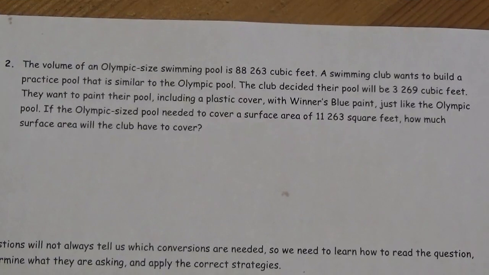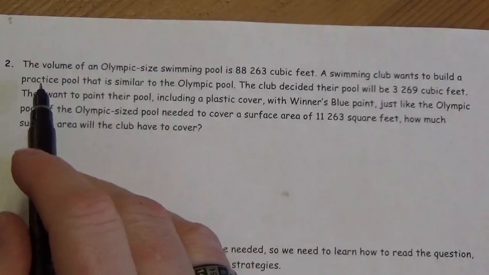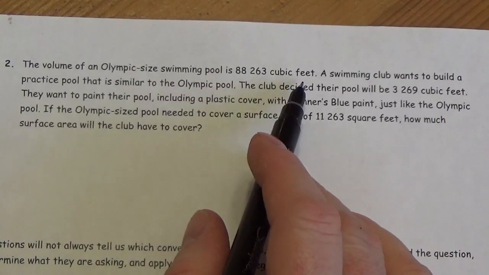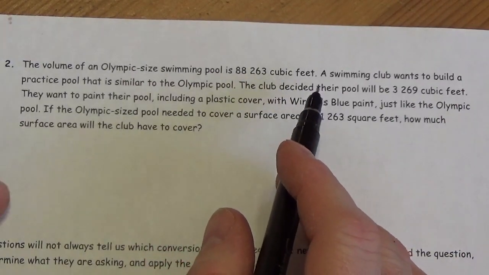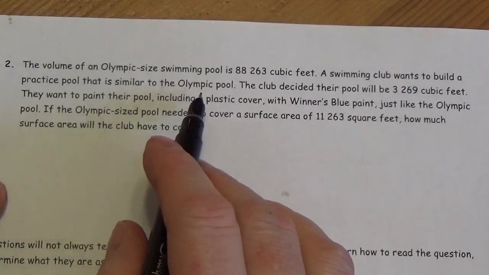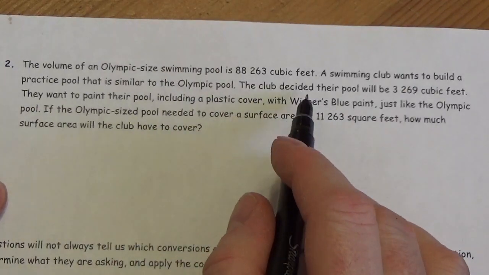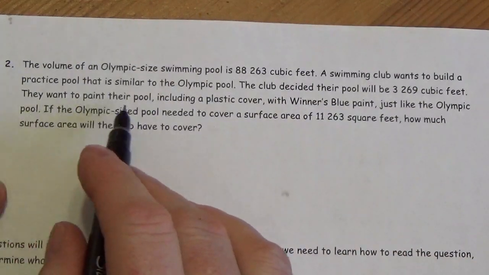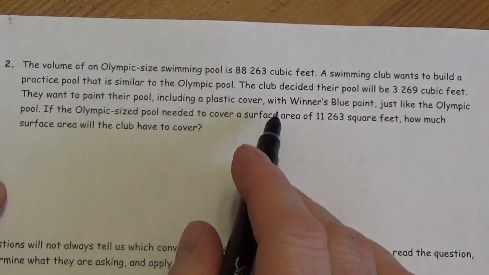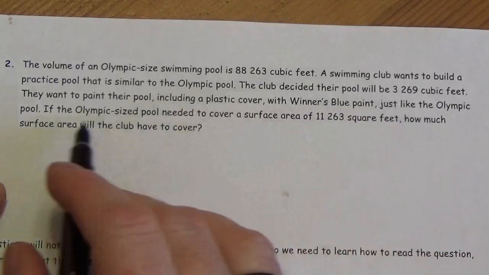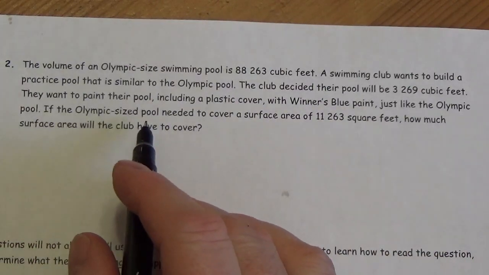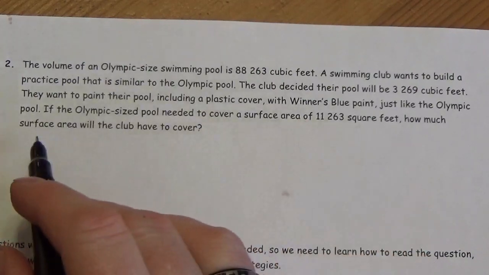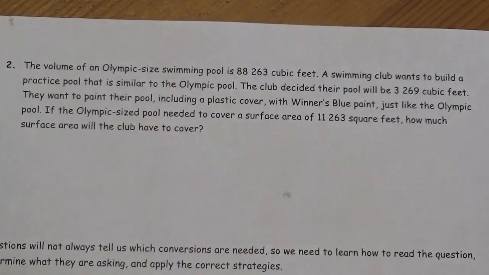Okay, let's take a look at this next question here. Bit of reading. It says the volume of an Olympic-sized swimming pool is 88,263 cubic feet. A swimming club wants to build a practice pool similar to the Olympic pool. The club decided that their pool will be 3,269 cubic feet. They want to paint their pool, including a plastic cover, with winner's blue paint, just like the Olympic pool. So if the Olympic-sized pool needed to cover a surface area of 11,263 square feet, how much surface area will the club have to cover?